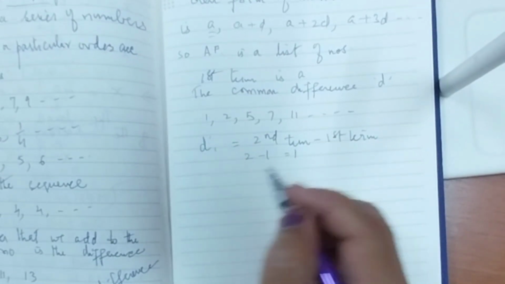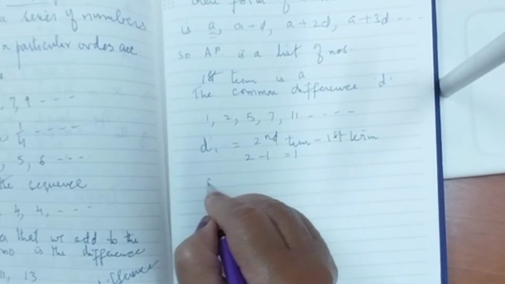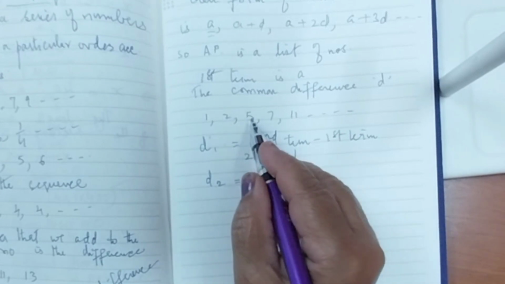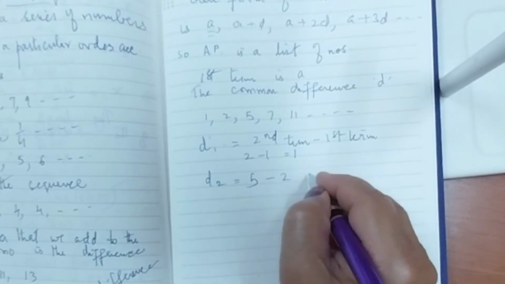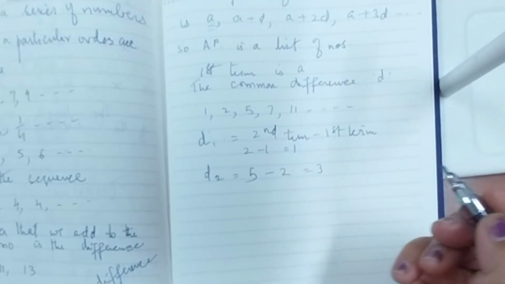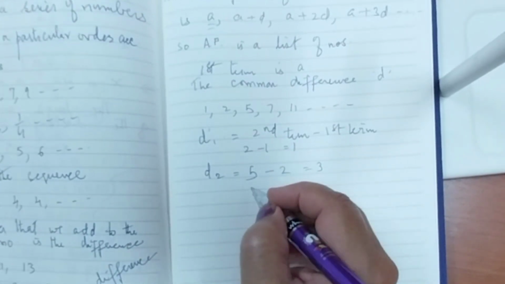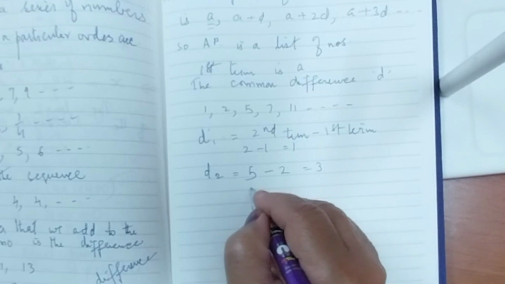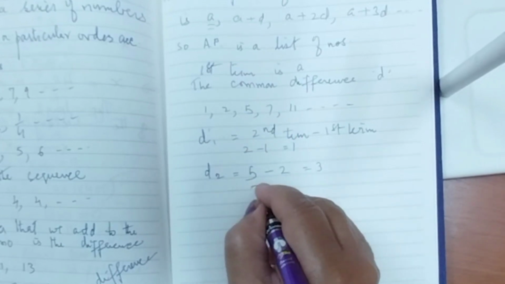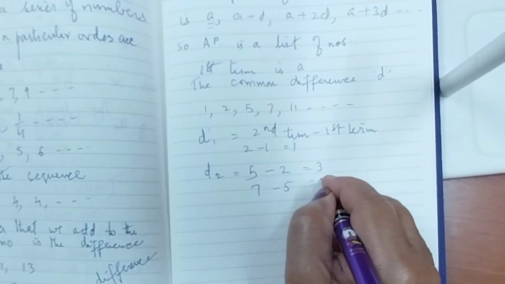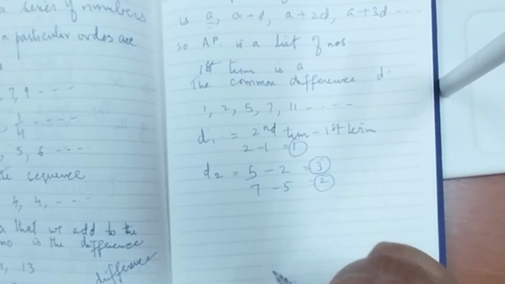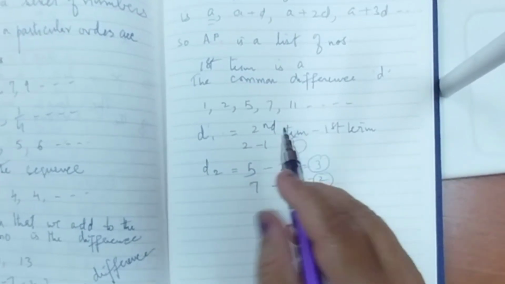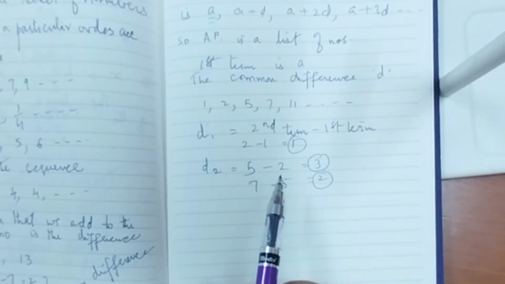This is D1. Now, in this what is D2? Third term minus the second term. Here I am getting 3. Now if I take another difference, 7 minus 5, that's equal to 2. See here, the differences are all different. They are not a common difference.